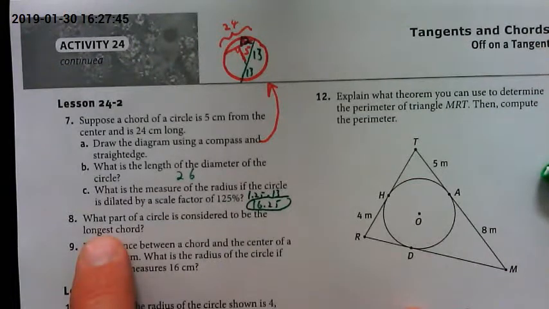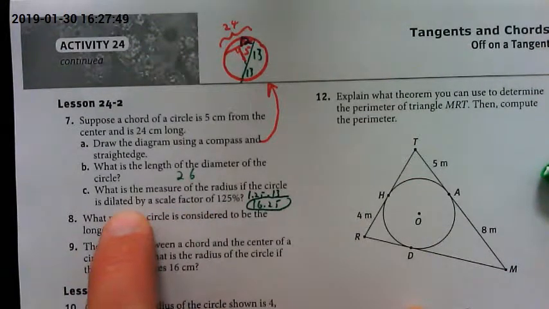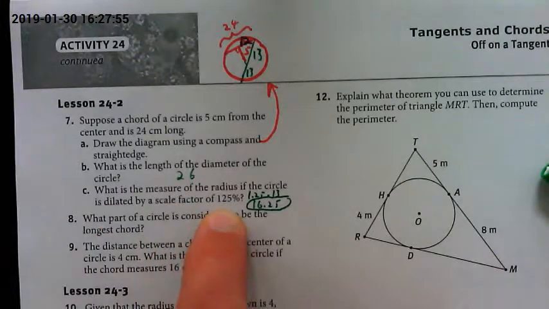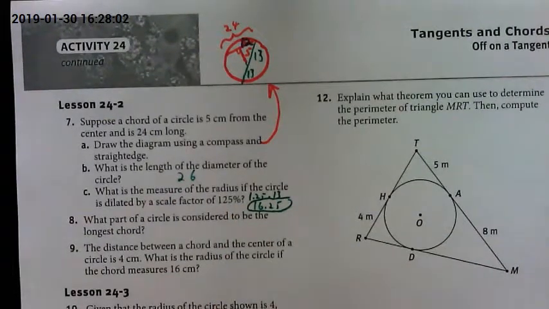It is a dilation. Again, dilation can either be a reduction or an enlargement. 125% is the same as 1.25. It's greater than 1, so it's getting bigger. You only move the decimal 2 places there.